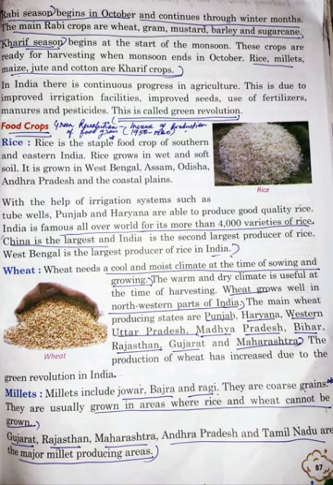Mainly it is grown in parts of West Bengal, Assam, Odisha, Andhra Pradesh, and the coastal plains. With the improvement of irrigation systems such as tube wells and canals, Punjab and Haryana are able to produce good quality rice.